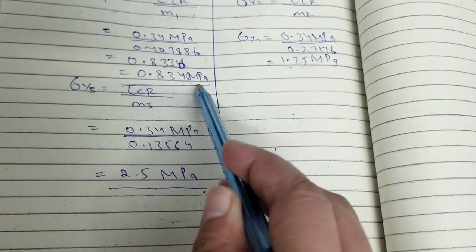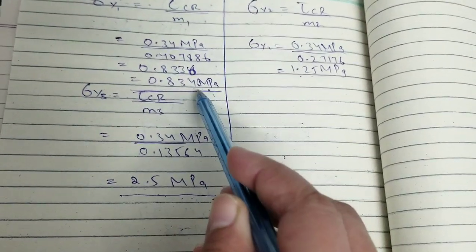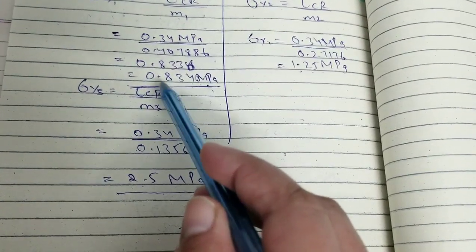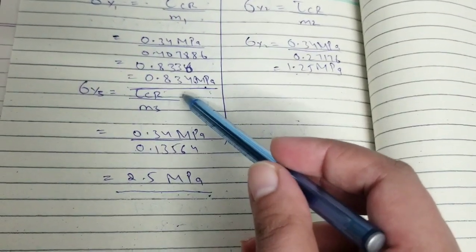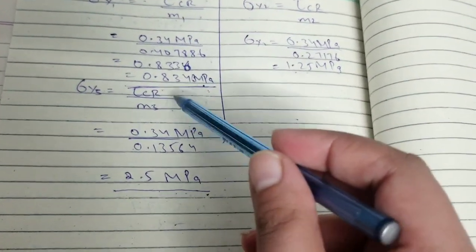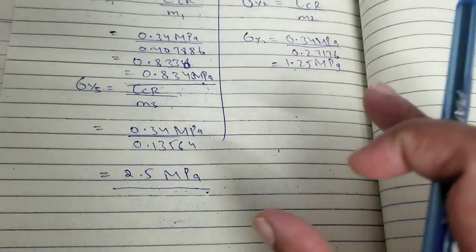This minimum stress is needed in order to produce plastic deformation. If the normal stress applied to the material is less than this least critical value, then the deformation will not be plastic but elastic.